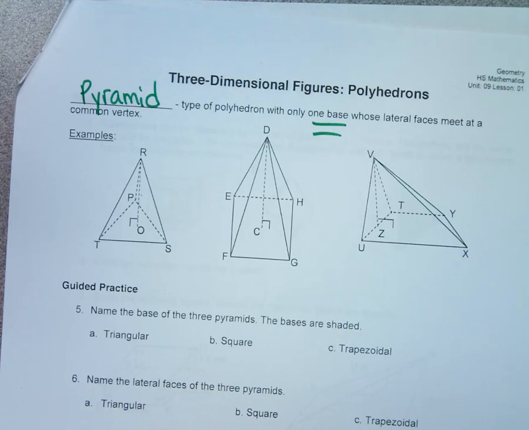Okay, I guess I have a couple pyramids in here. So this one, you can see that the sides are triangles. What's its base? A triangle. So what would you call this one? A triangular pyramid. How many lateral faces is it made up of? It's made up of 3, and that's because its base has 3 sides.